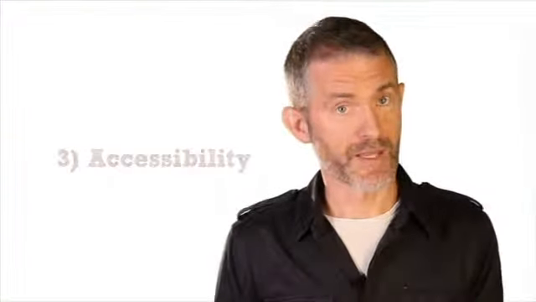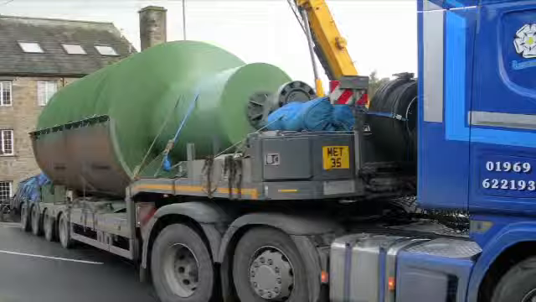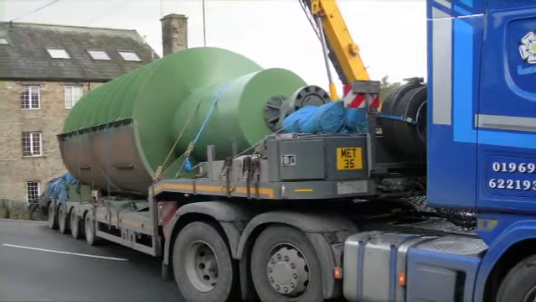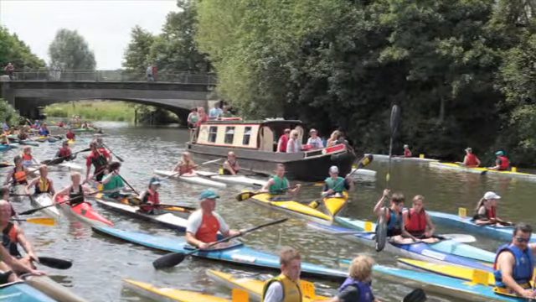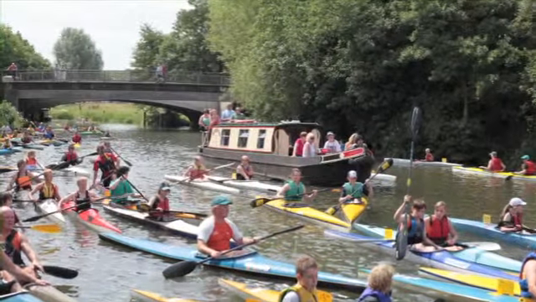Is the site accessible to machinery? And we're talking big lorries and earth movers here. A smallish turbine can weigh several tons. Who may be impacted by the project? The river-using community probably includes anglers, kayak clubs, wildlife enthusiasts, and more.